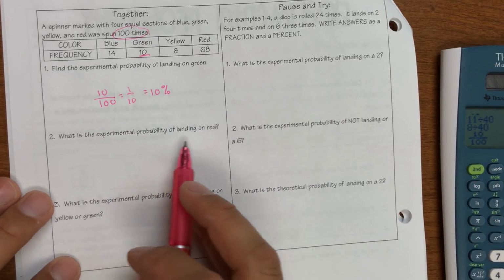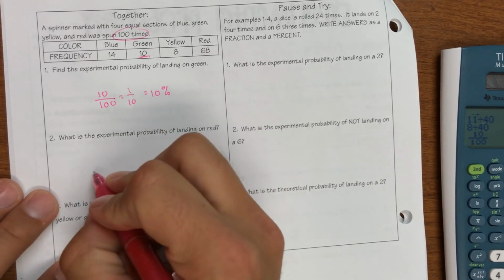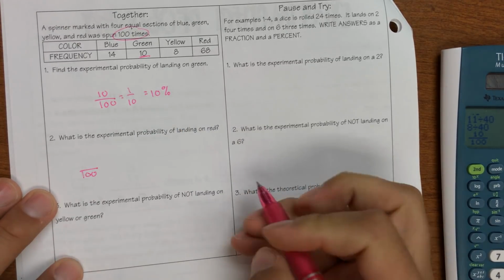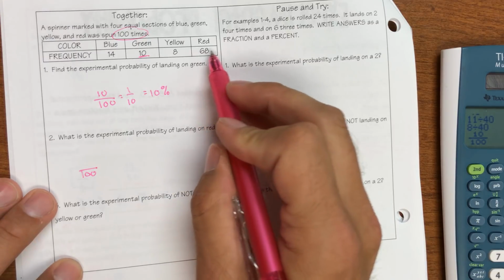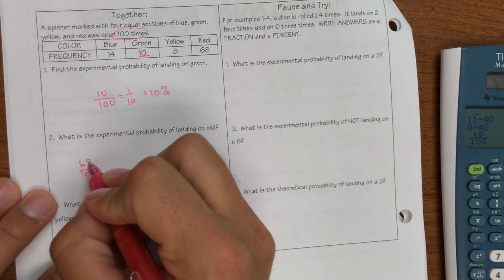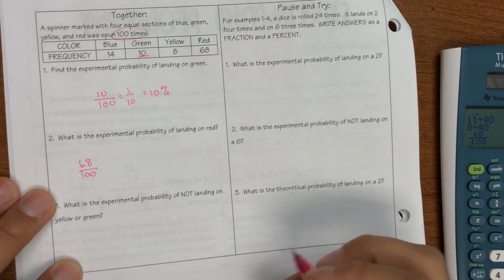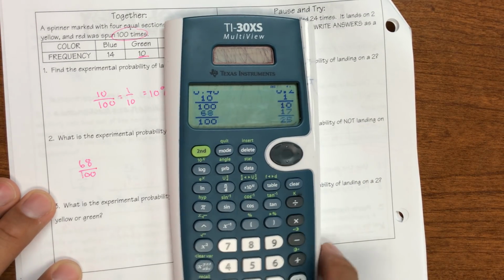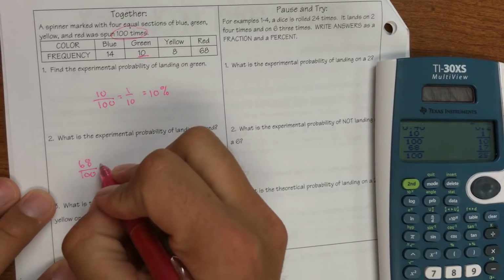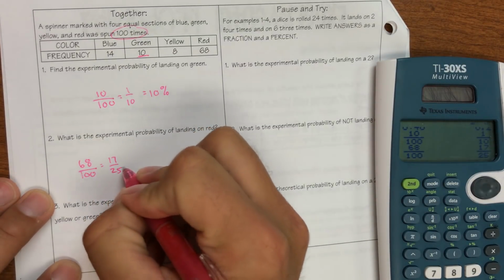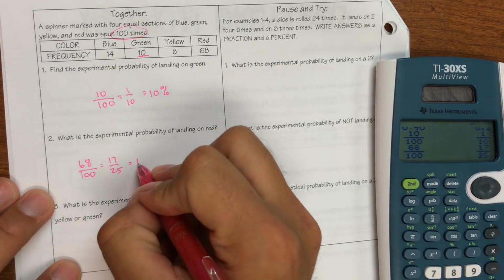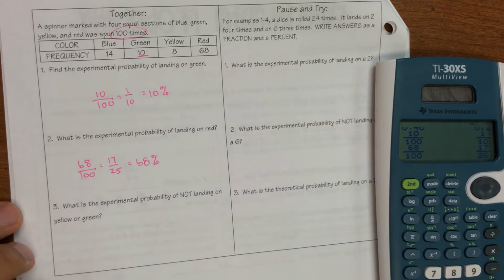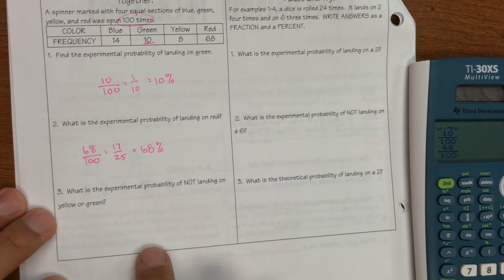What's the experimental probability of landing on red? Again, 100 goes on the bottom. And on top, red happened 68 times. And if I want to simplify it, 68 on top, 100 on bottom, I get 17/25. And as a percent, that's just 68%. Okay? Number 3, I like this one.